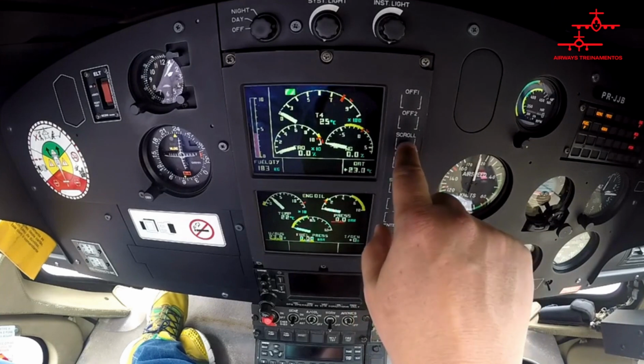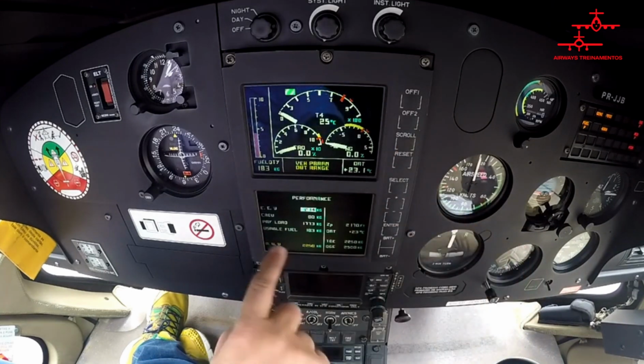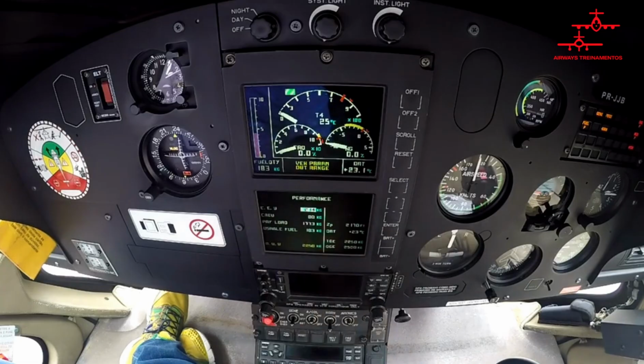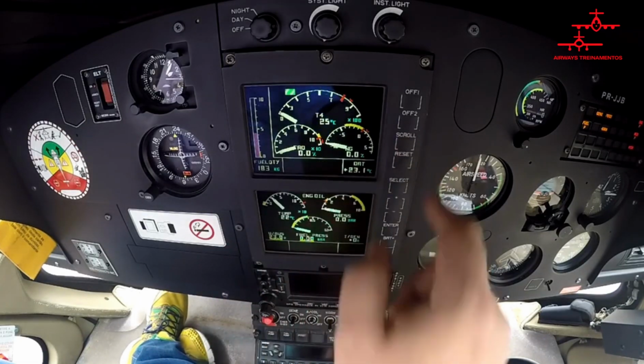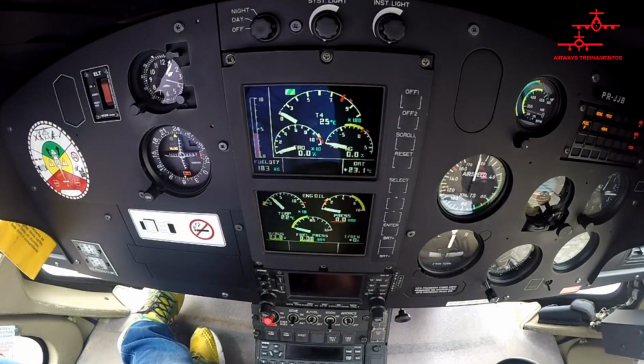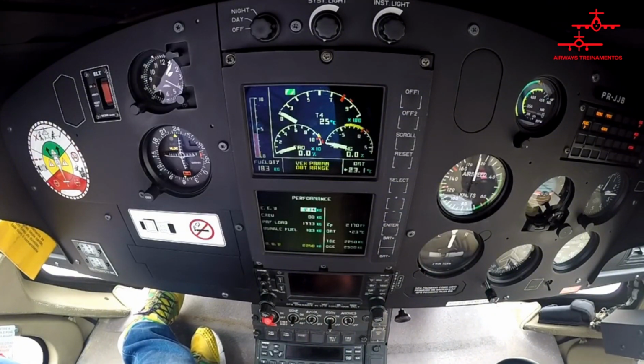The most the pilot will use here is the scroll, right? So they can get the information from the performance page. Later, we'll talk a little about this performance folder. And this scroll can also be accessed here through the collective, right? So there's a collective switch that the pilot can use here to access the performance page.